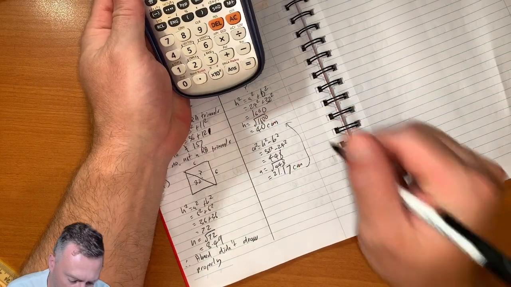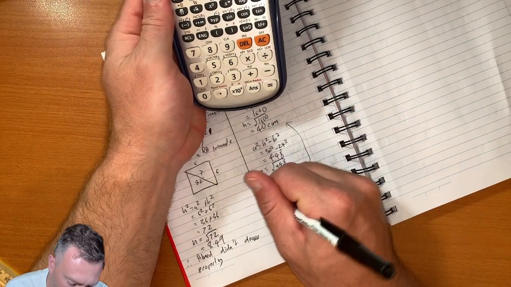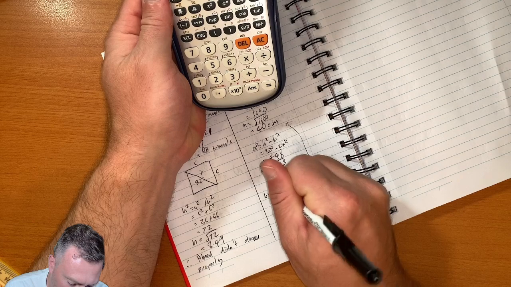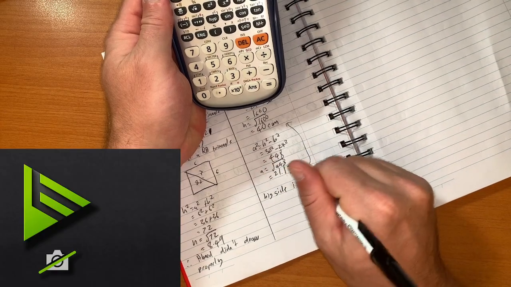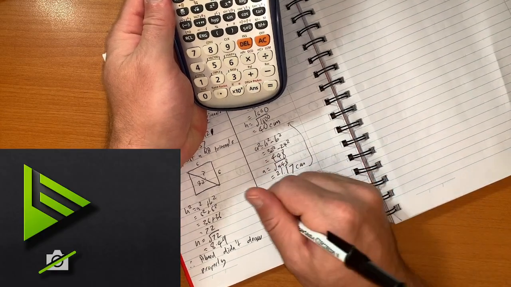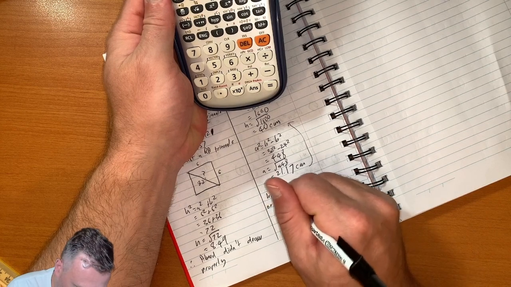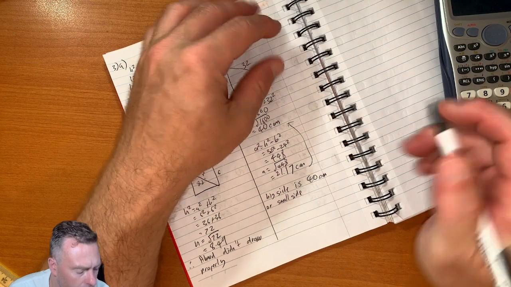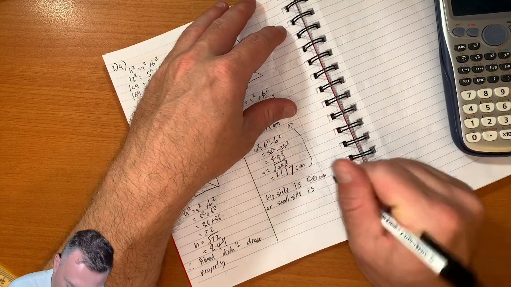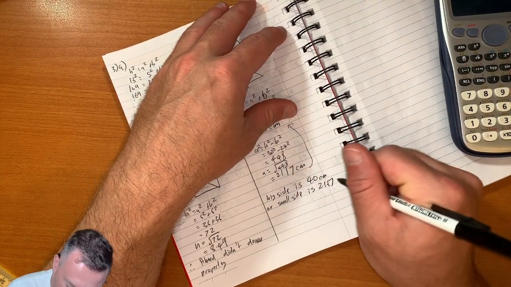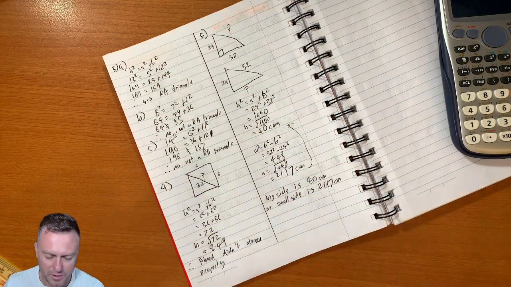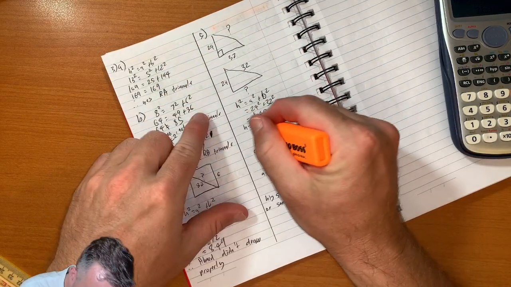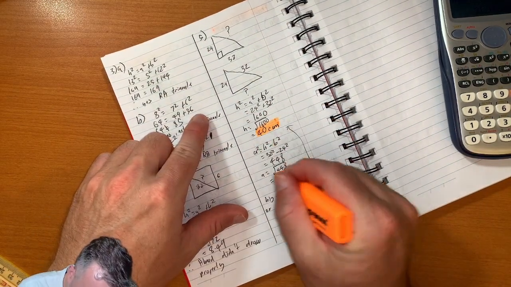So that's the two different values. So big side is 40 centimeters, or small side is 21.17 centimeters.